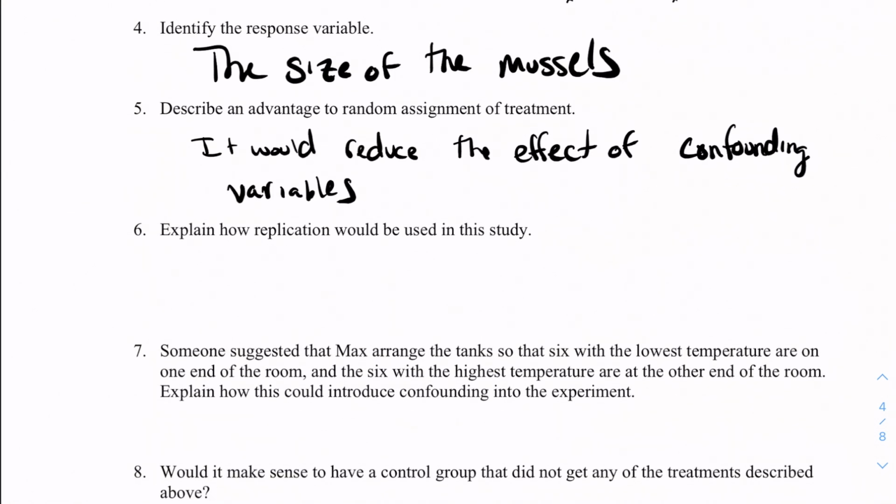Explain how replication can be used in the study. Since there's 6 treatments, each could be assigned to 3 tanks.